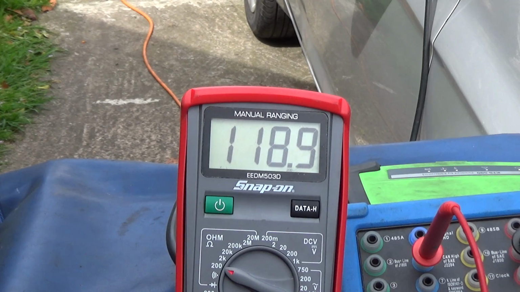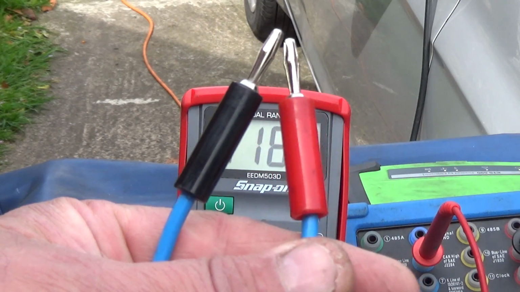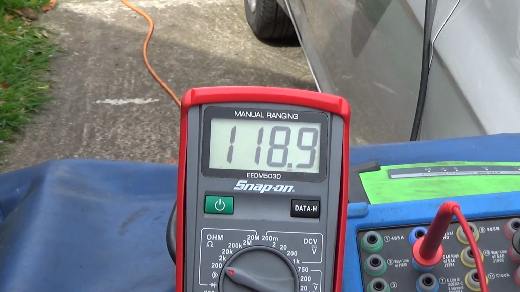So what we can also do now is short one of those to ground. If I get a jump lead now, it doesn't have to be anything fancy or posh. All I've got is 2 4mm bananas.